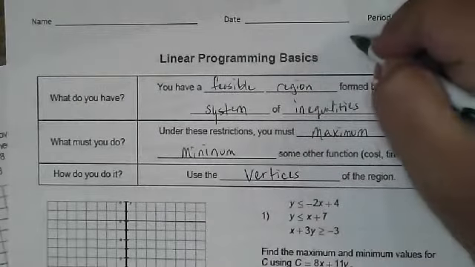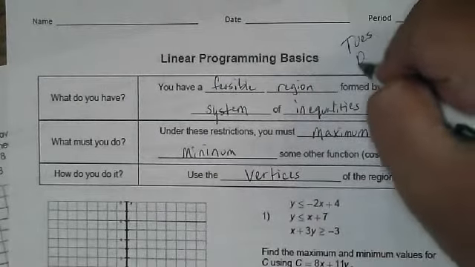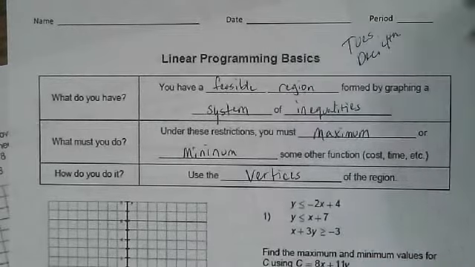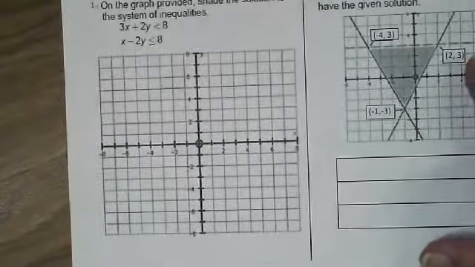This page right here is due Tuesday, December 4th. It's 4 problems. We'll have time each class to do some more, but it's due December 4th. Alright, let's go to this page.